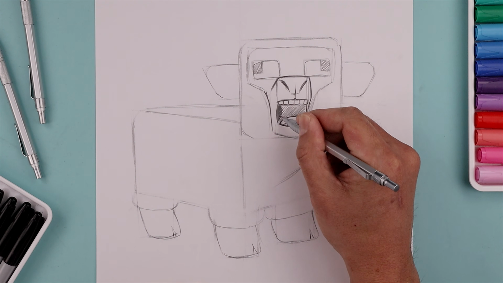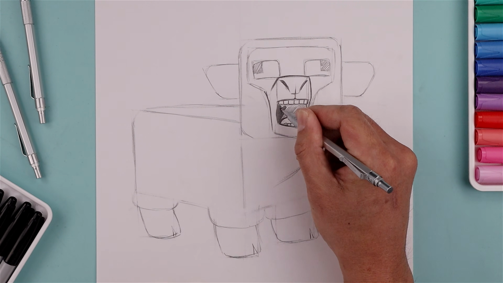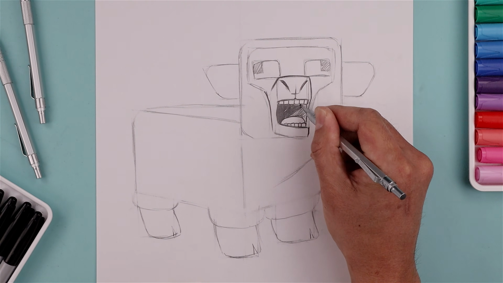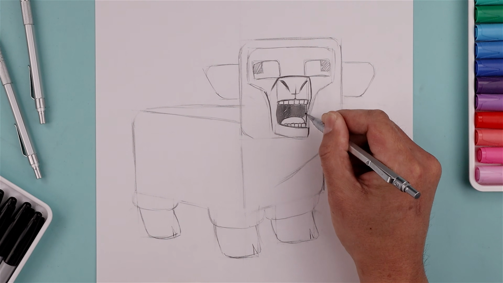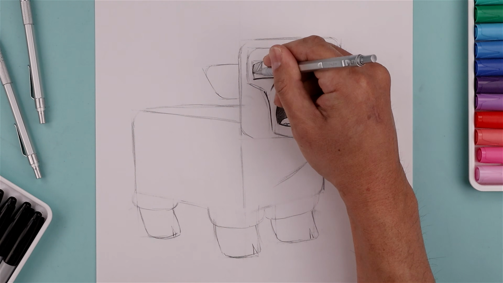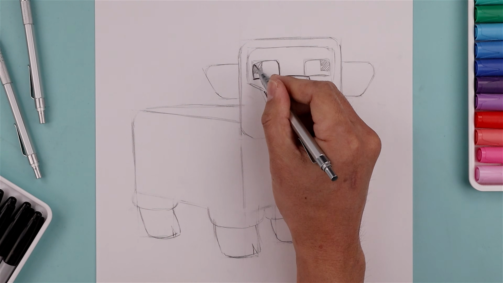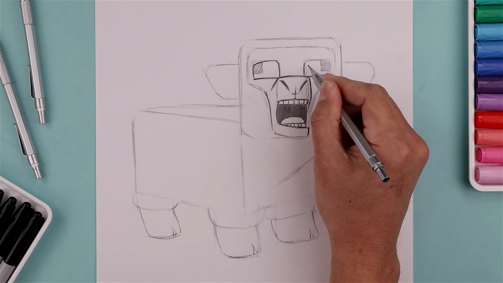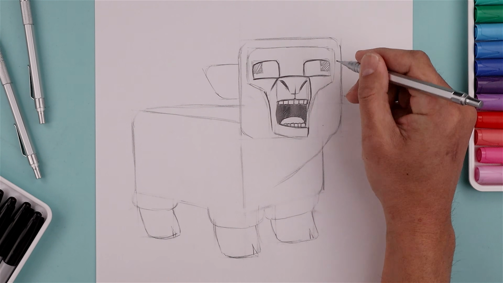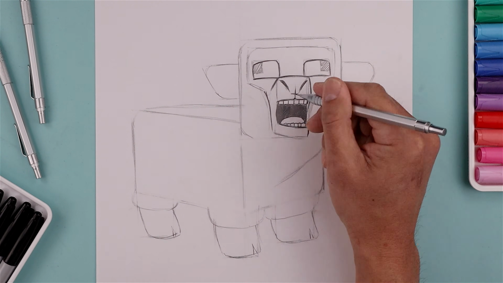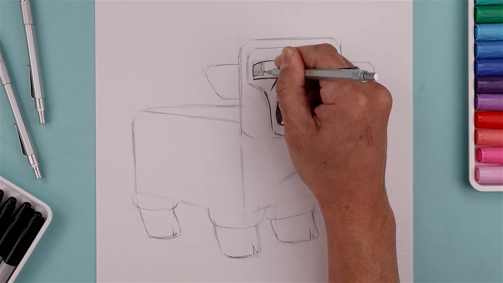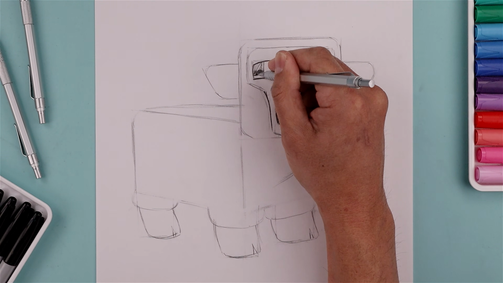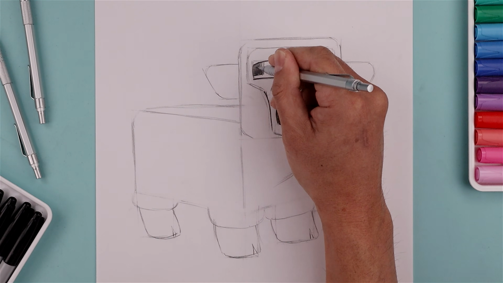And go back and just darken up the inside. Make that pupil a little bit bigger. And go really dark across the bottom and then gradually fade that up towards the top.